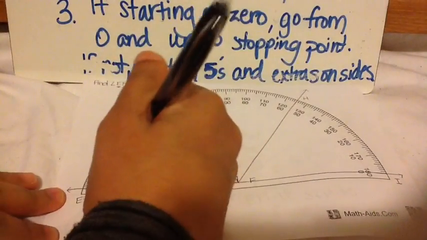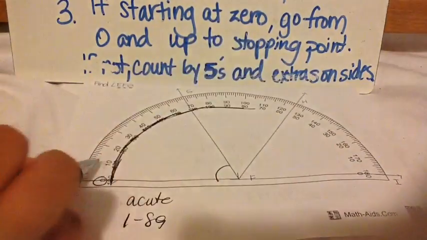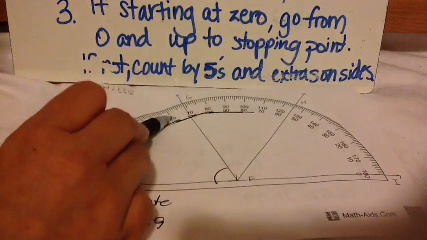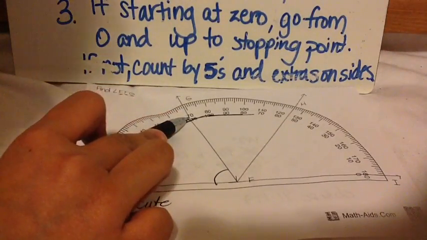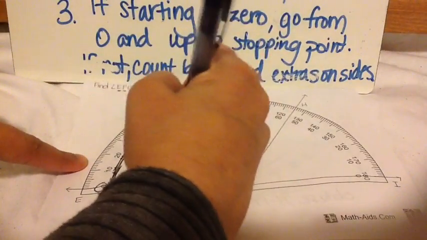Starting at 0, notice this is on the top part of the protractor. So I'm going to cross out the junk that I don't want to read. 10, 20, 30, 40, 50, 60. Notice it's not at 70. It's actually one less than 70. So 69 degrees.